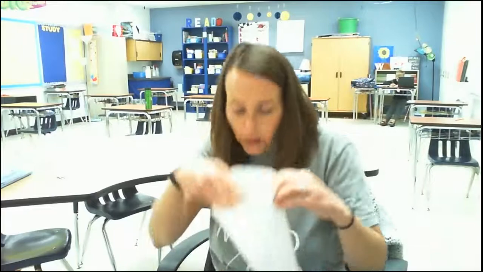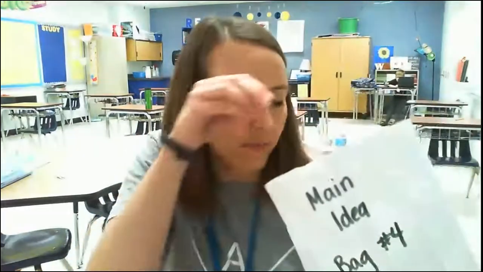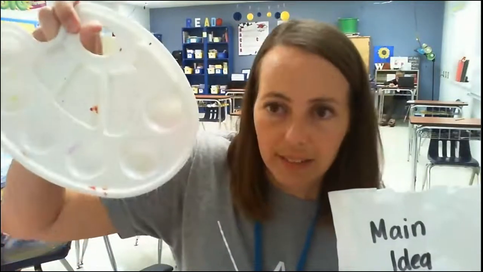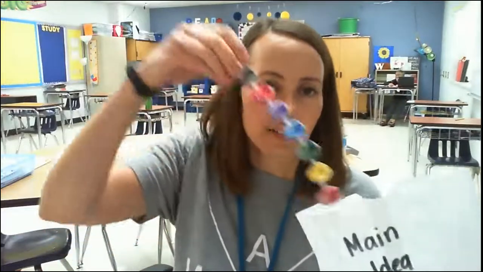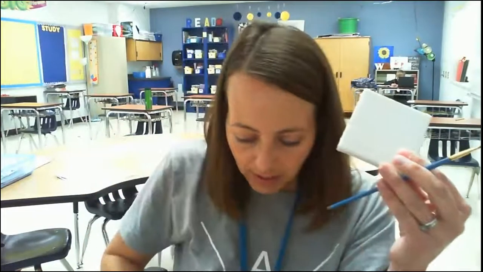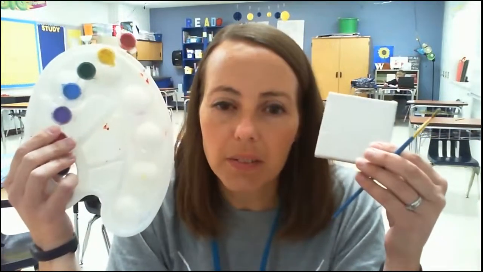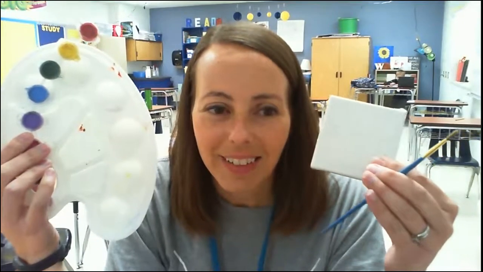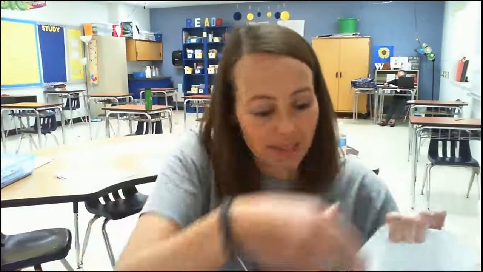This is bag number 4, and this would be my daughter Laura's favorite bag. So let's look at our supporting details. We have a palette. We have some paint. We have a paintbrush and a mini canvas. So if we were to look at these supporting details, what do you think the main idea would be? If you think you know it, shout it out. Okay, if you said painting, you are correct. The main idea of this bag will be painting, because all of our supporting details tell us about painting, right? That's the most important idea.